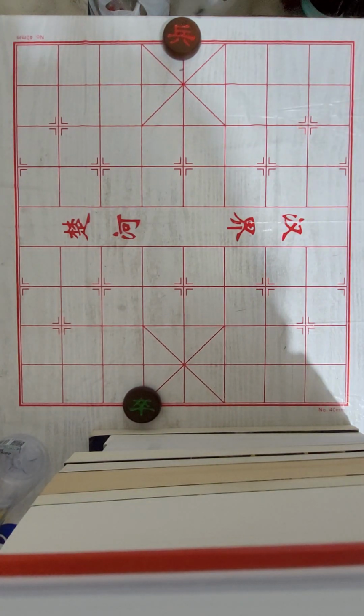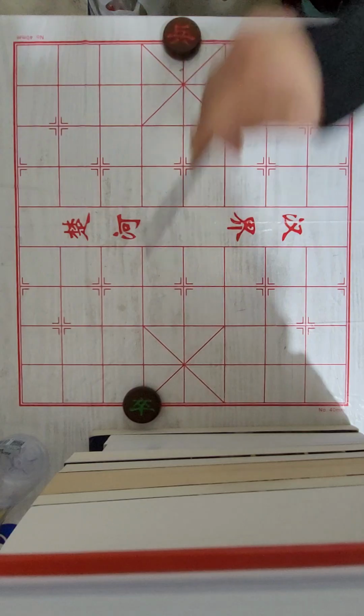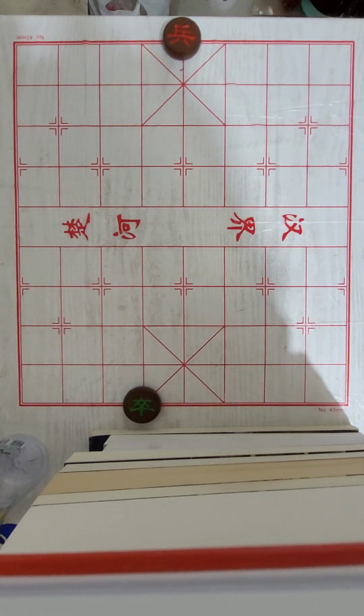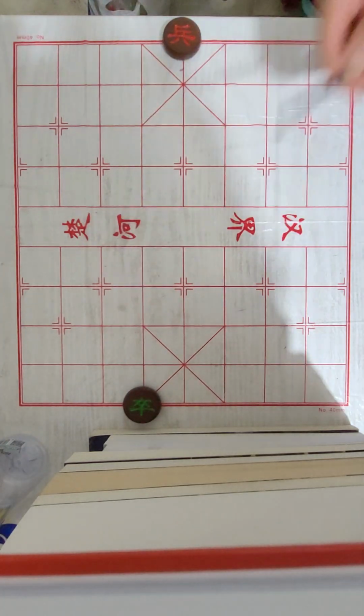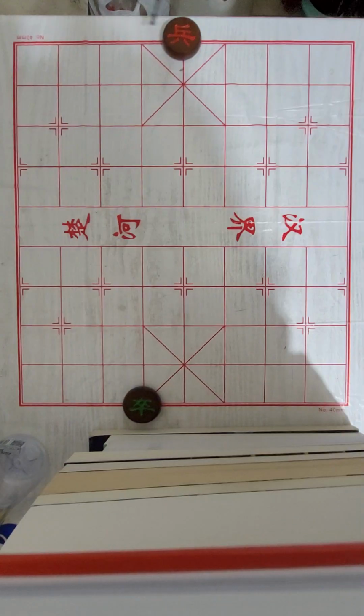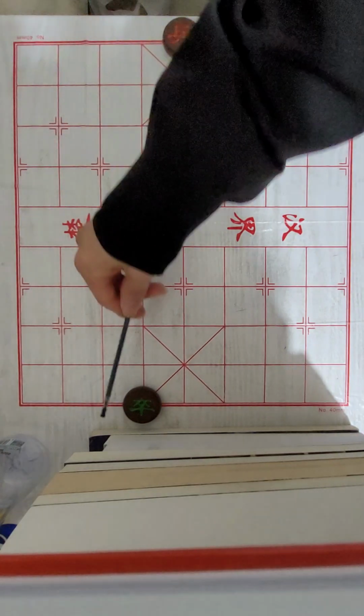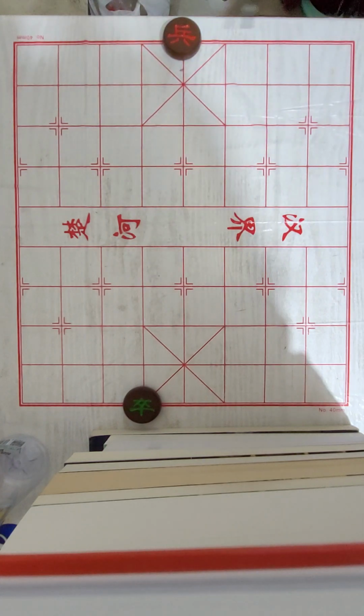Now the soldiers are on the top line, and the top lines are your opponent's bottom lines, right?